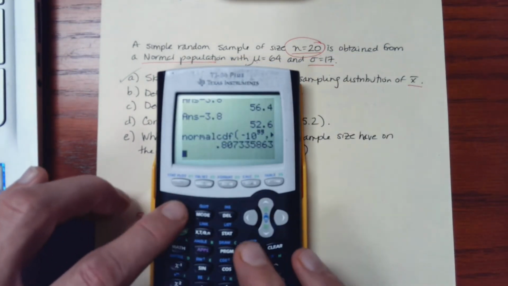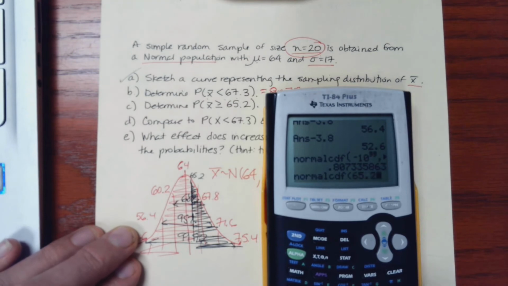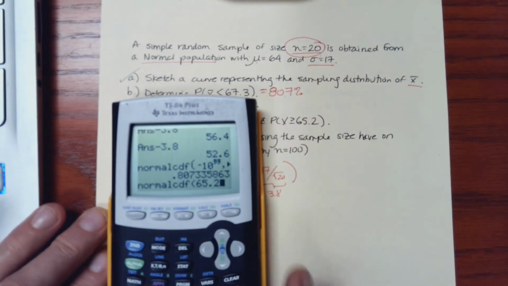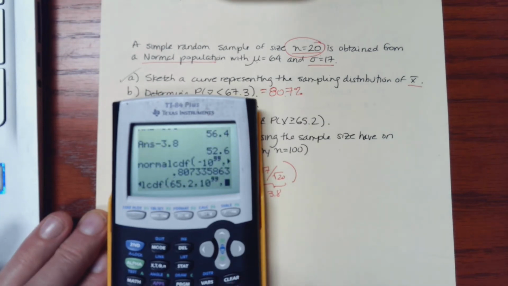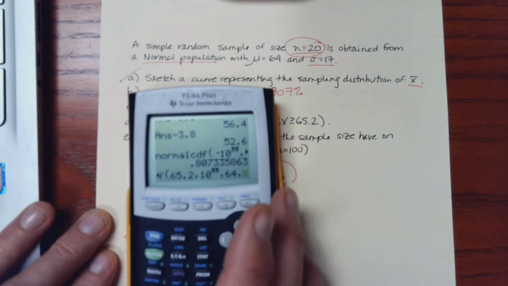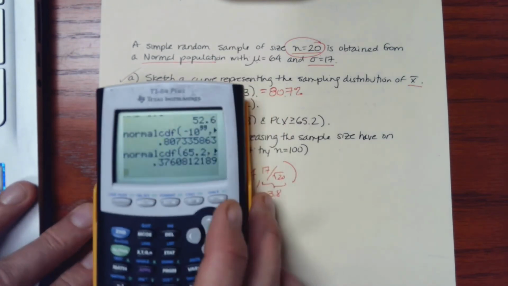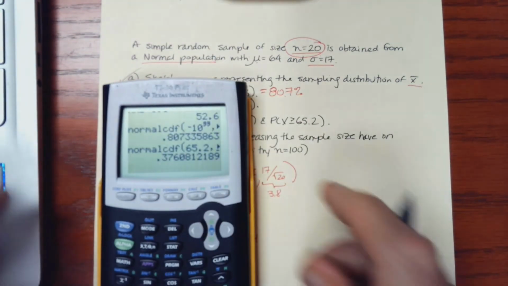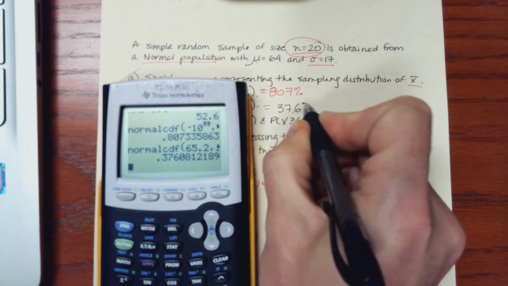So I'm going to use my normal CDF function with 65.2 and 10 to the 99th power, 64, and in this case I'm just going to use my 3.8. I think that would be sufficiently accurate, and say that this is 37.6%.